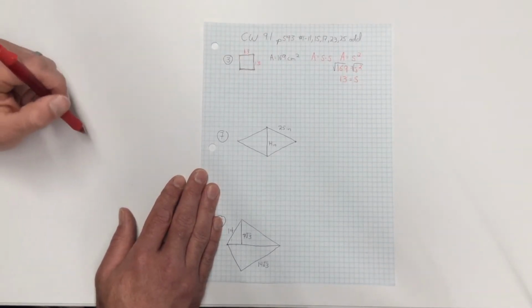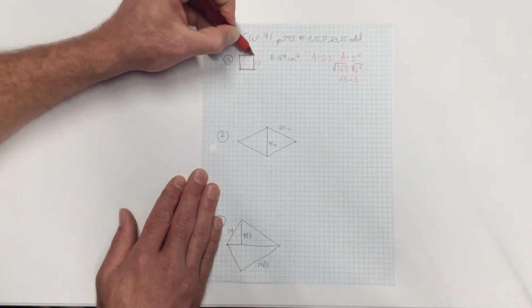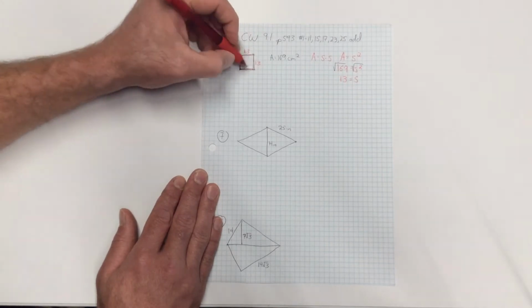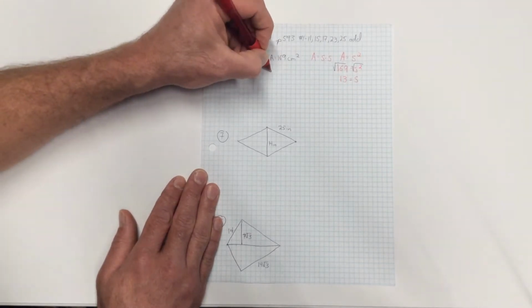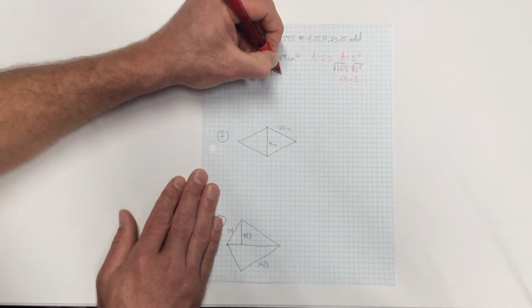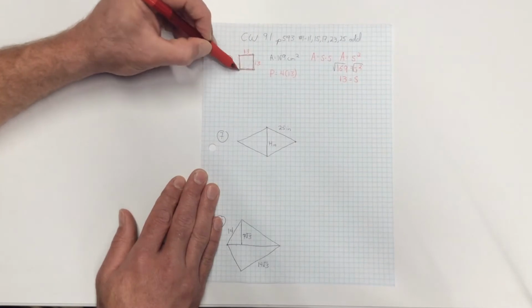Now, however, we're doing the perimeter. Perimeter is distance around. So that means if I went here, here, here, here, I'd cover that distance of 13 4 times, because that's the distance all the way around. So to find my perimeter, I'm just going to do 4 times 13, because I walked here, here, here, and here.